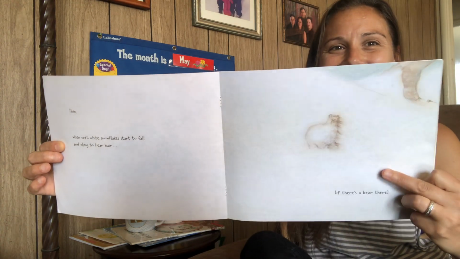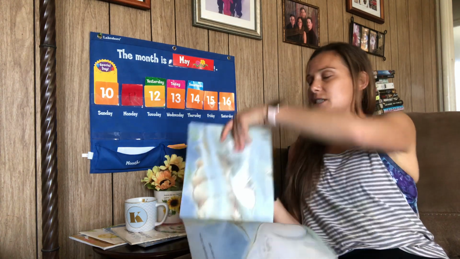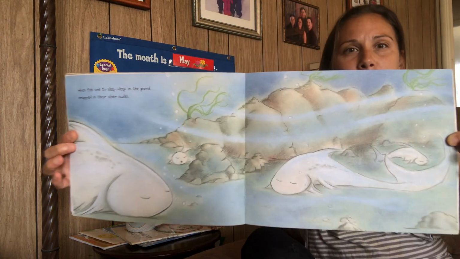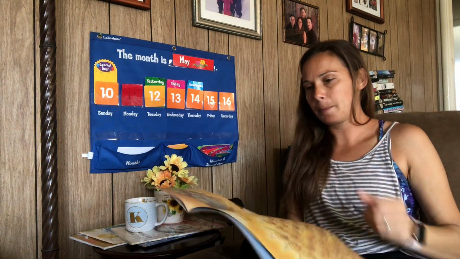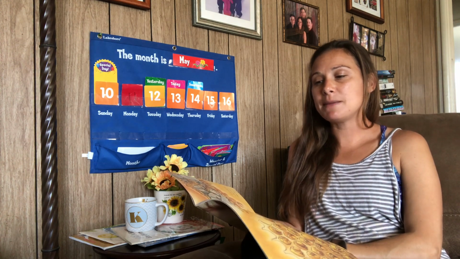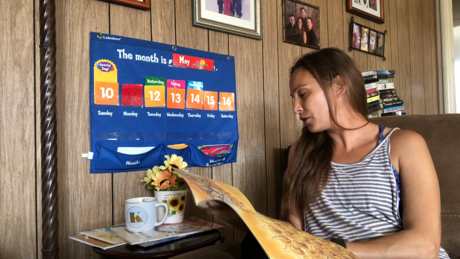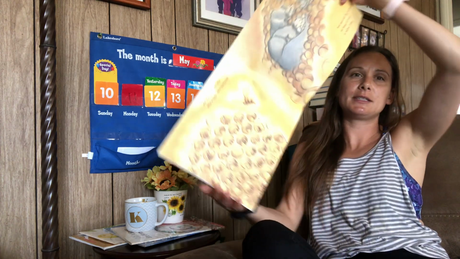Then, when soft white snowflakes start to fall and cling to bear hair, if there's a bear there, can you spot the bear? He's starting to get hidden or camouflaged in the snow. When fish sink to sleep deep in the pond, wrapped in their silver scales, and swarms of bees sleep deep in their warm honey hives, and squirrels lay curled on heaps of nuts in hollow trees.